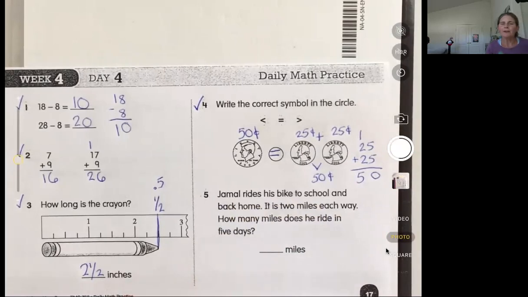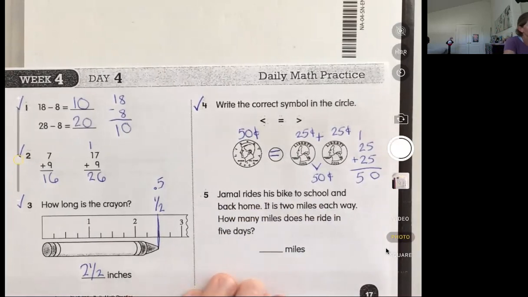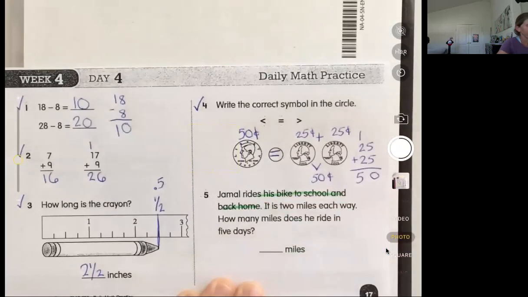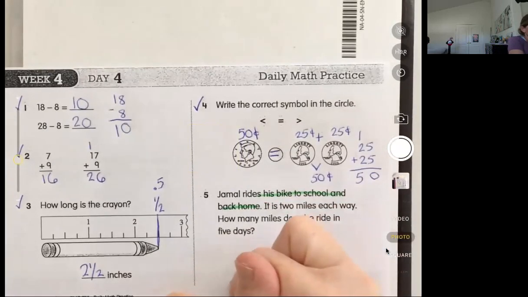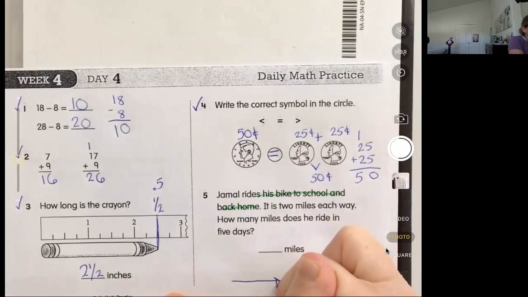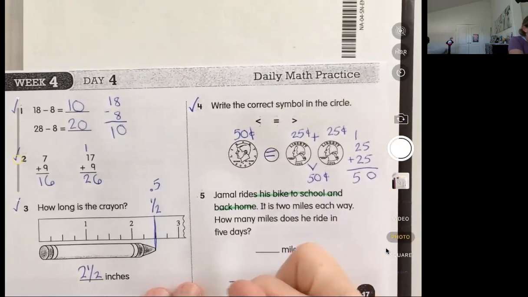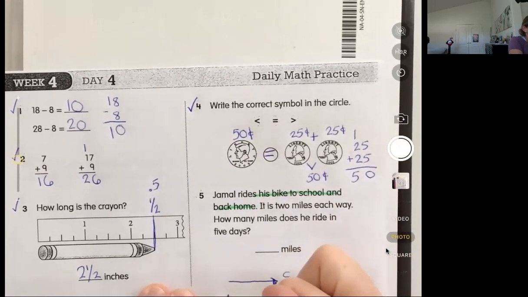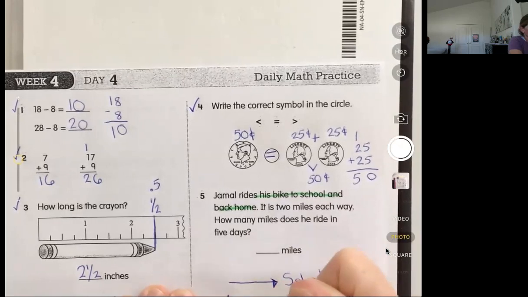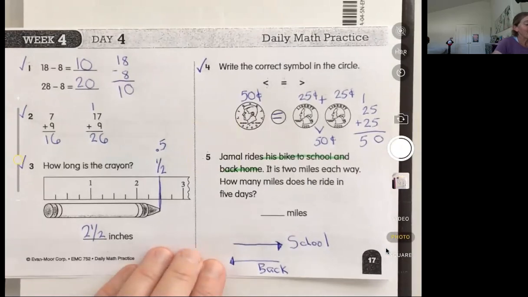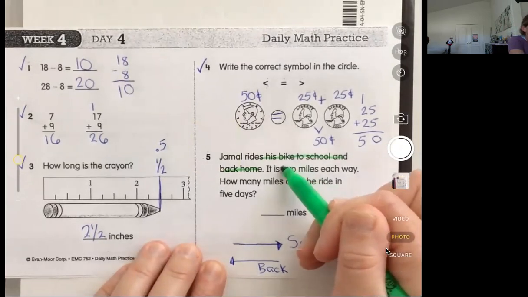I'm going to use my highlighter for this. I'm going to look at it again, and I'm going to start highlighting some important information. He rides it to school and back. Okay, so he goes one way to school, and then he goes another way, probably home. We'll just say back. So he goes 2 ways, right? Sorry, now you can see it. It is 2 miles each way.